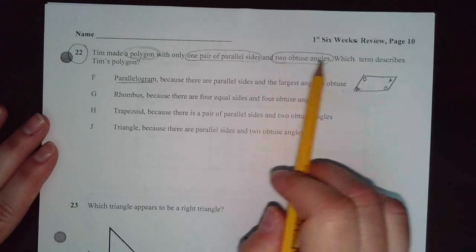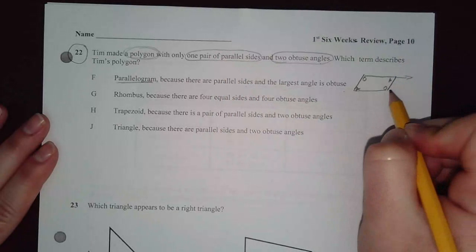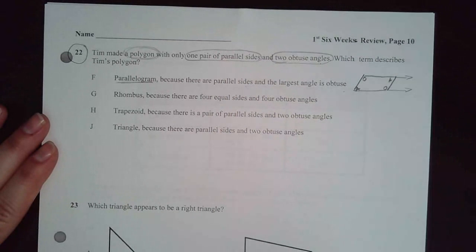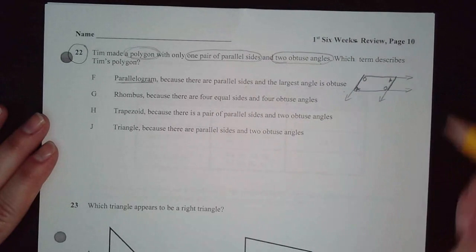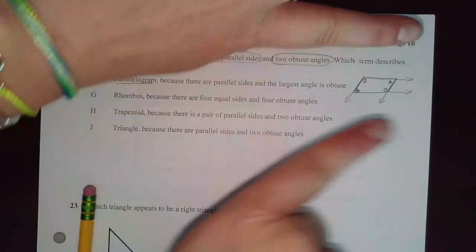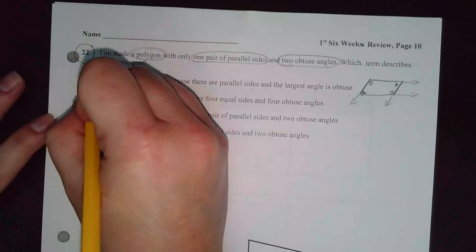So it does have 2 obtuse angles. Let's take a look at parallel sides. Well, this one is parallel to this one, and this one is parallel to this one. So it has parallel going this direction, and it has parallel going this direction. So that one has 2 pairs of parallel sides, not just one. So that one's not it.